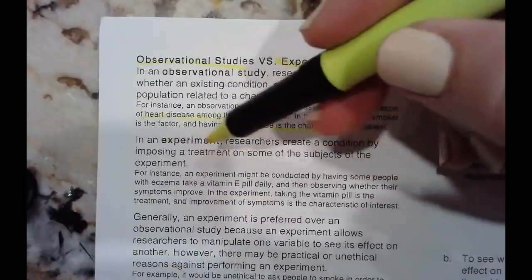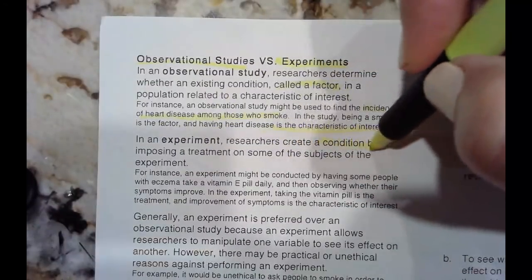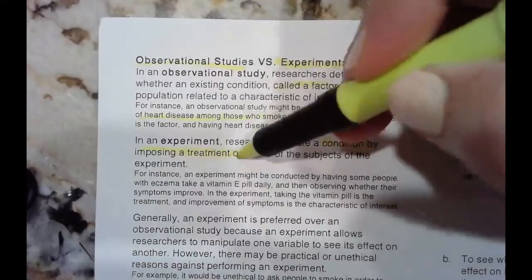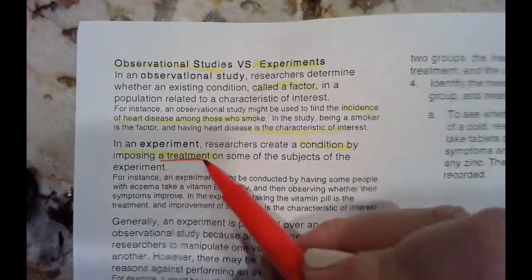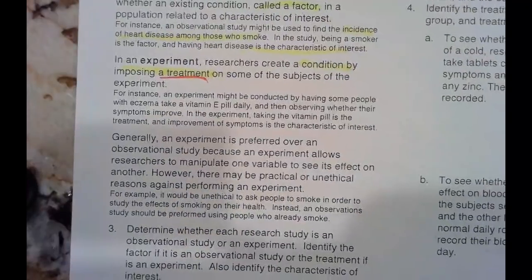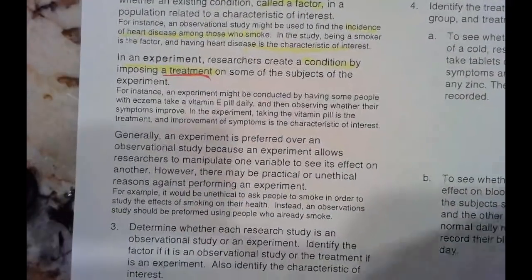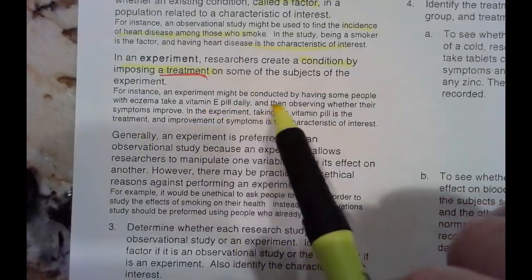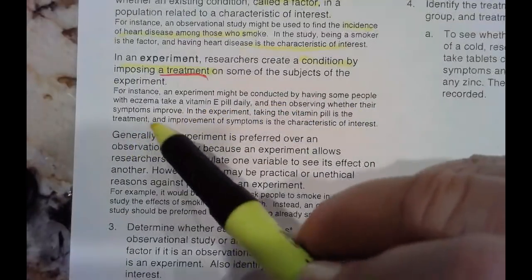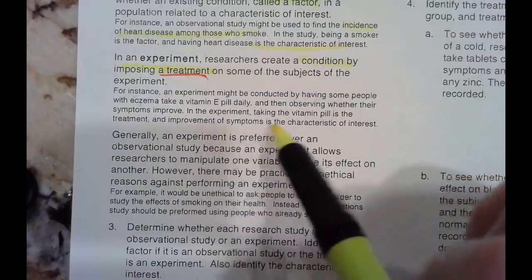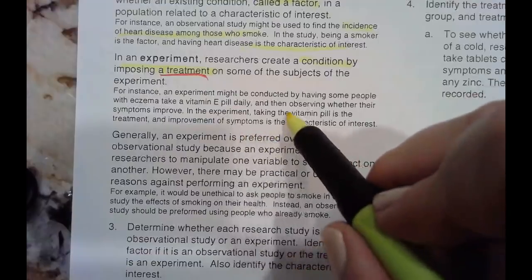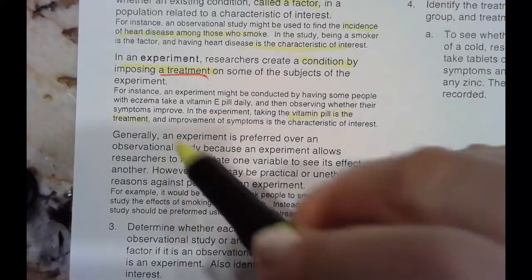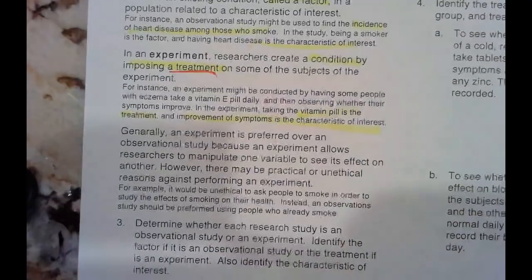When you're conducting an experiment, researchers create a condition by imposing a treatment. So in order to have an experiment, you have to have a treatment. There's some kind of change going on, something that's being manipulated. For example, an experiment might be conducted by having some people with eczema take vitamin E and then observing whether the symptoms improve. In the experiment, taking the pill is the treatment, and improvement of symptoms is the characteristic of interest.